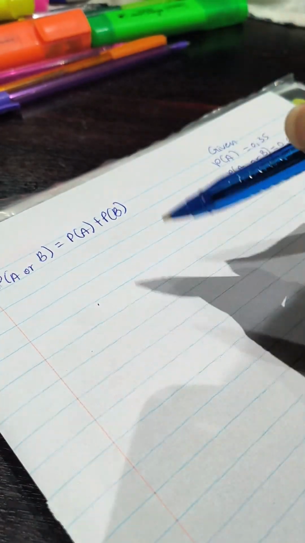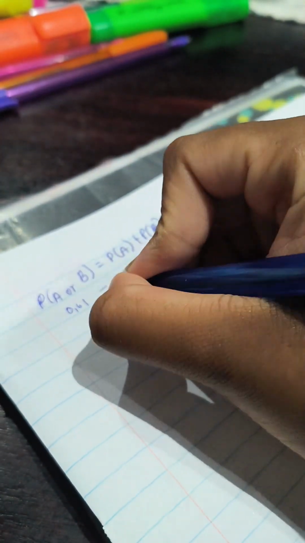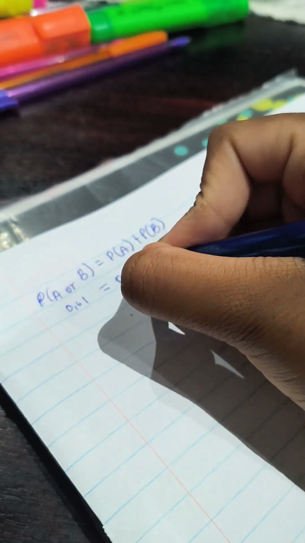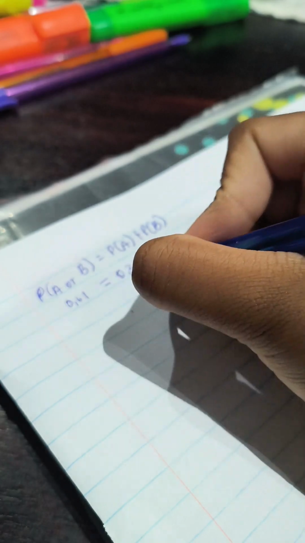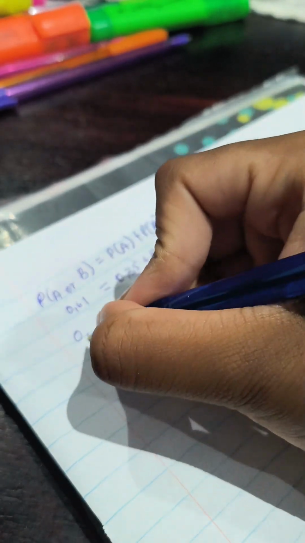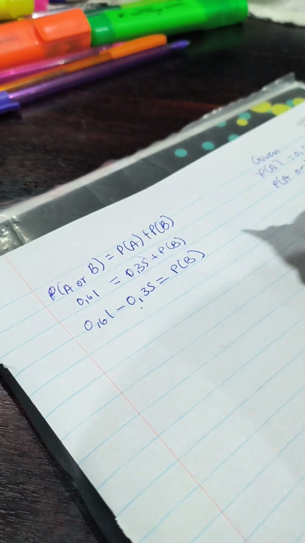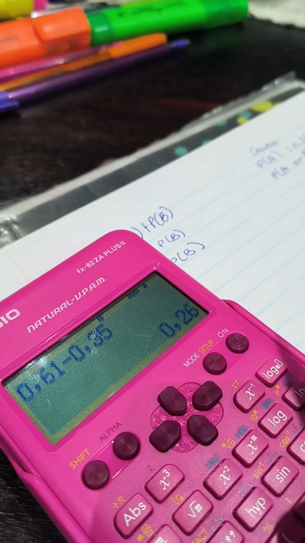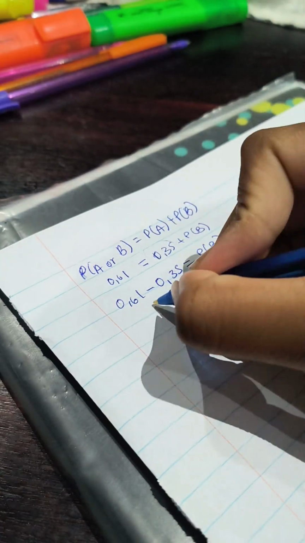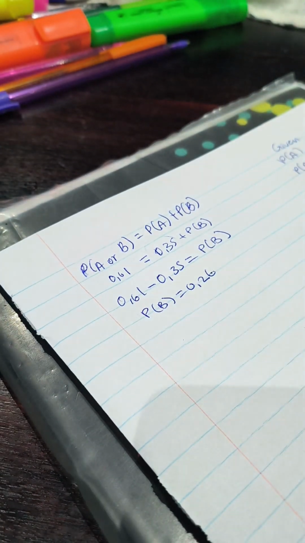So we have A or B, we have A. This is easy. We only want the probability of B. So you're going to sub in the values. This is going to be 0.61 is equal to 0.35 plus probability of B. We just transpose. So you're going to take this to the other side. 0.61 minus 0.35 is equal to probability of B. And then you're going to punch in your calculator. Your calculator says it's 0.26. So probability of B is equal to 0.26. That one was easy. Okay, so now let's go to the next one.